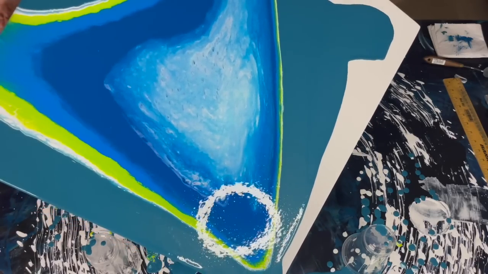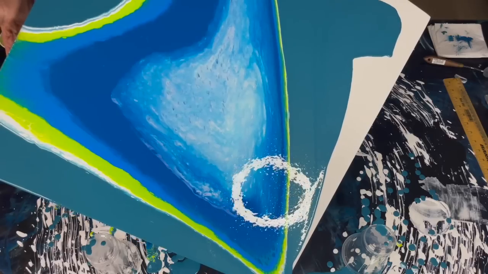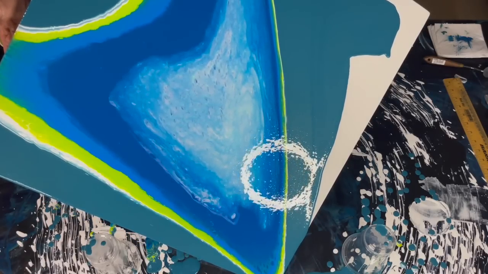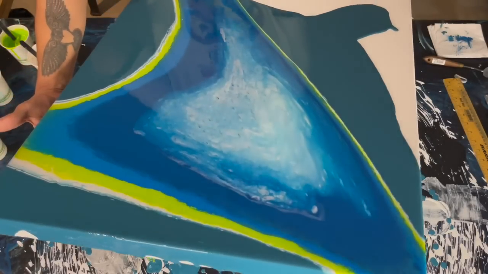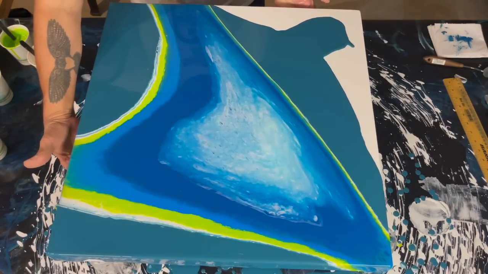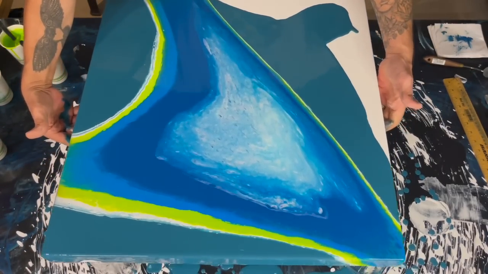Edge and then off the corner. Like so. Bring that weight back so it doesn't keep going off the edge.